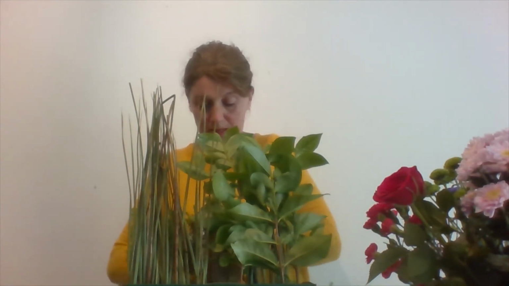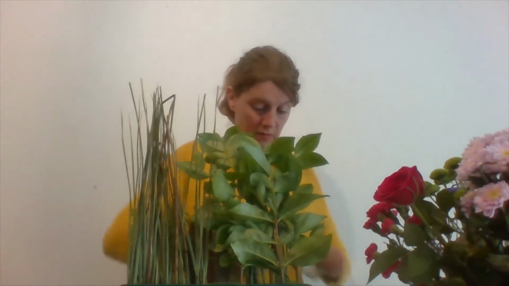And when you're wiring anything like this, it's important that a piece of the actual leaf goes into the oasis because otherwise it can't drink. So the wire is there, the leaf starts there, so you'll have to push it in at least until a piece of the leaf is down into the oasis because otherwise the leaf will just die. It's not going to be taking in any water. Okay, I'm going to put a couple more of those leaves in now because I like the way they are showing up.